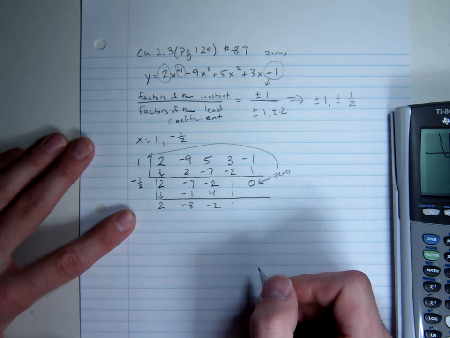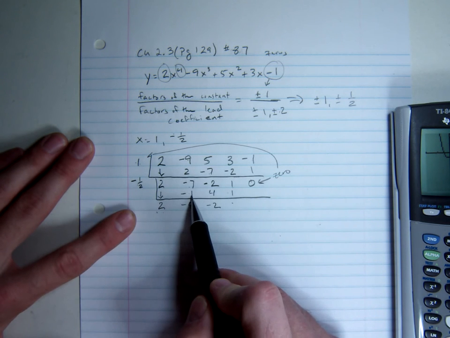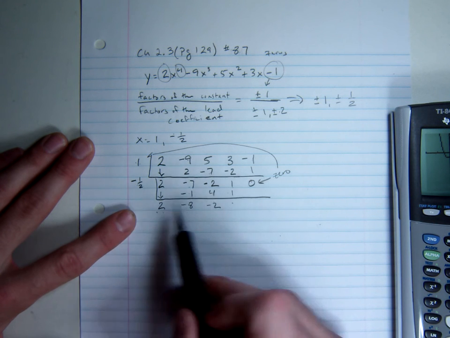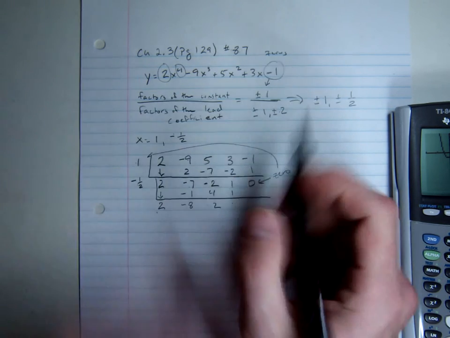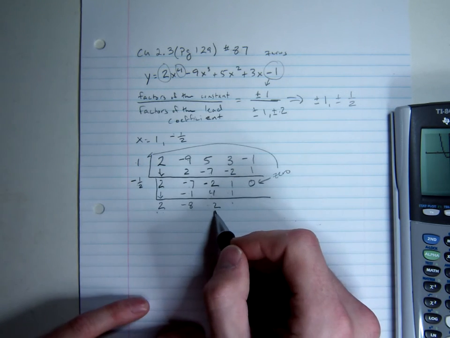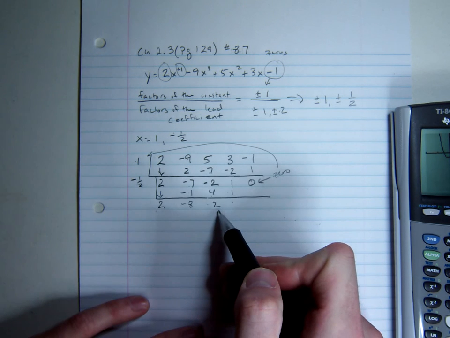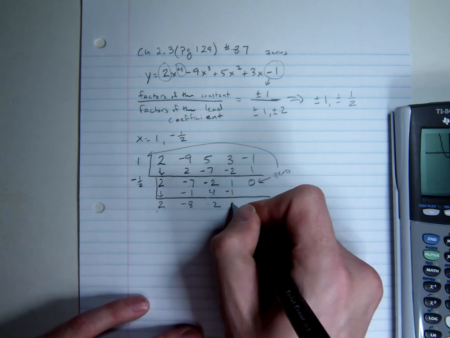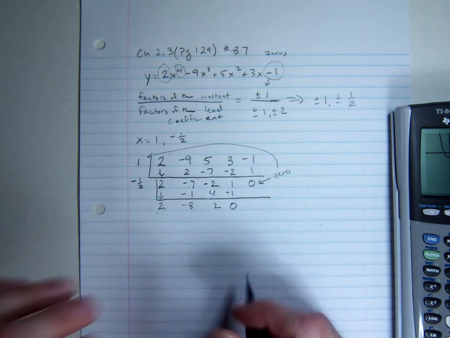No, what did I do wrong? Oh yeah, this should be a +2. My mistake. -2 plus 4 is +2. That's what happens when you rush, right? -1/2 times 2 is -1. There we go, and we get a 0 here. Now I know that I have 2 of my zeros.